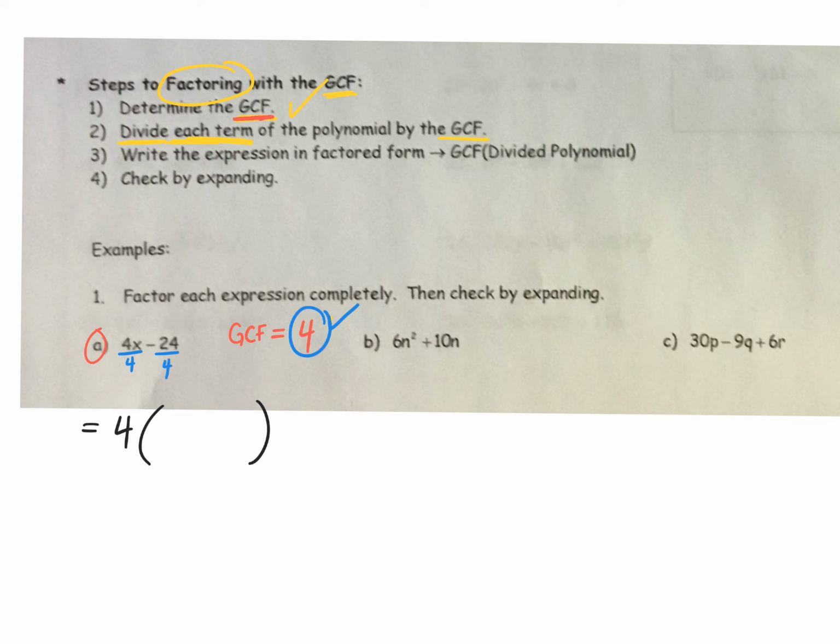So now we're going to step 3. Write the expression in factored form. So you always put the greatest common factor in front, right here, and then whatever your answer is when you divide. So if I do 4x divided by 4, what's 4x divided by 4? 1x. So this is your divided polynomial. What's negative 24 divided by 4? Negative divided by positive is negative 6. That's it. That's factored form.